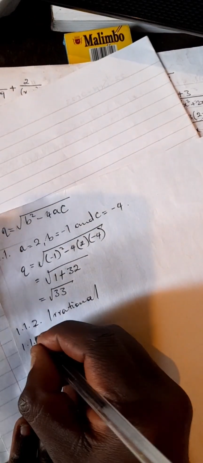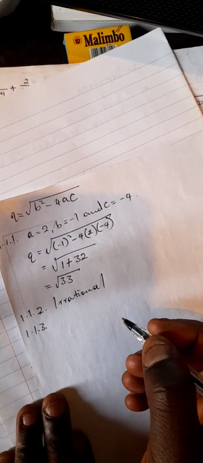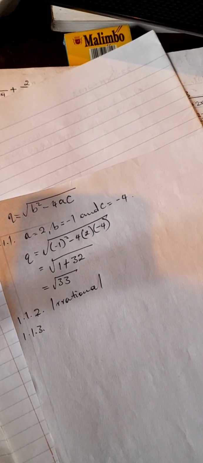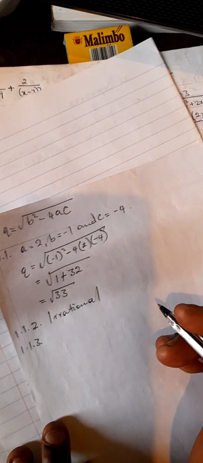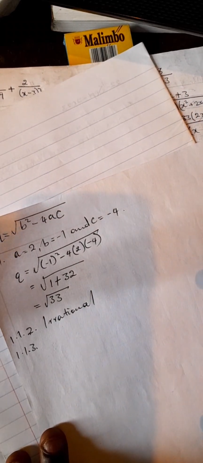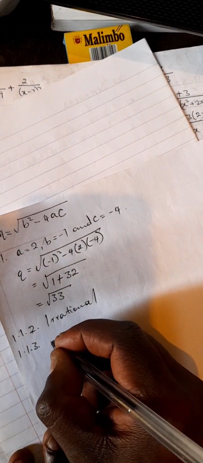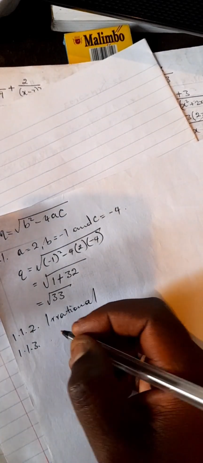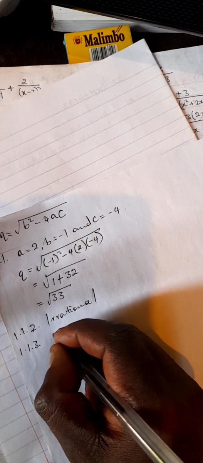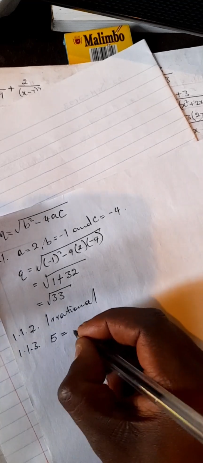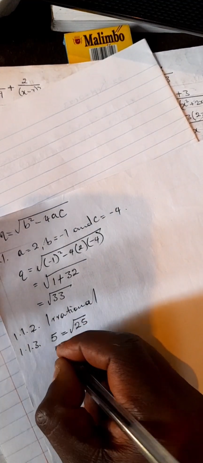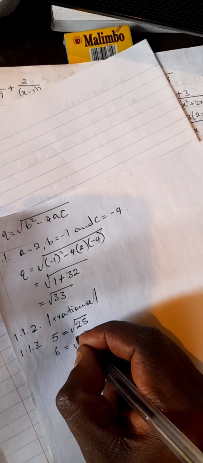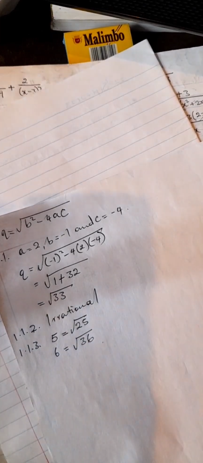1.1.3 says, between which two consecutive integers does Q lie? How do you determine that? Okay, we know that 5 is the same as the square root of 25, right? 6 is the same as the square root of 36, right?